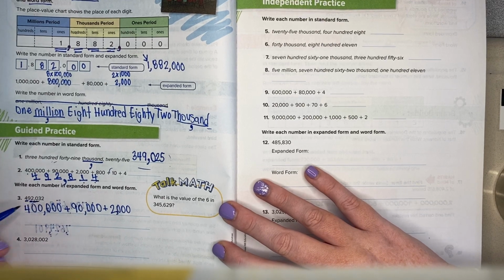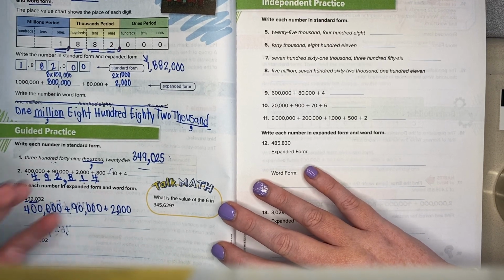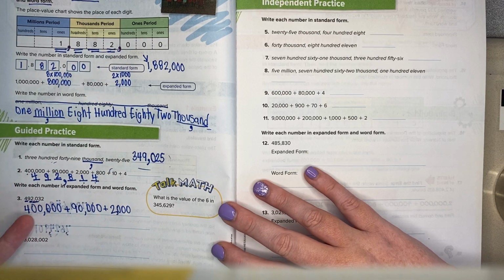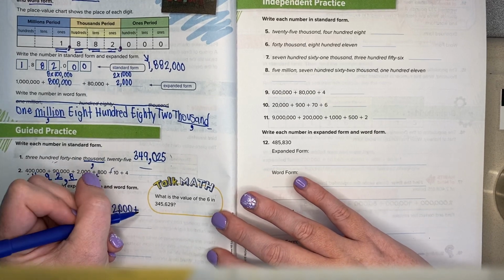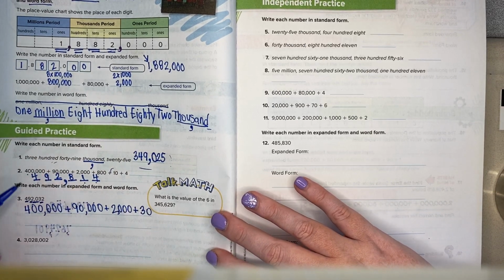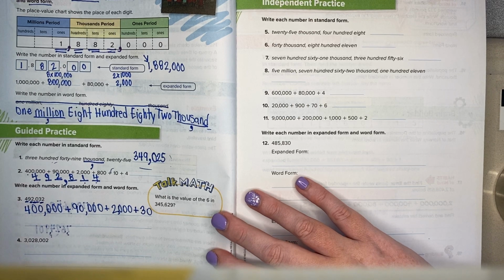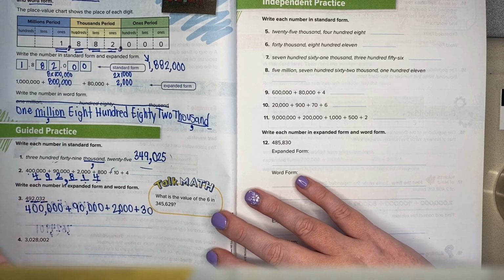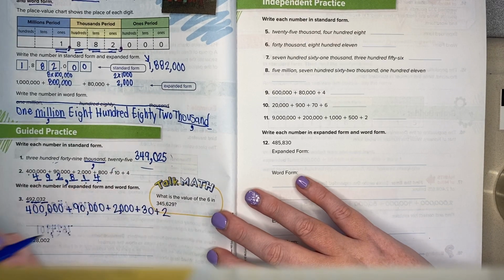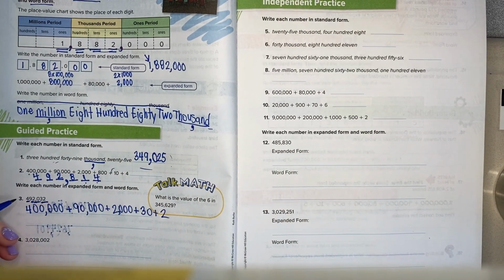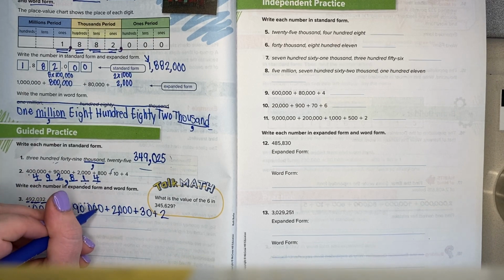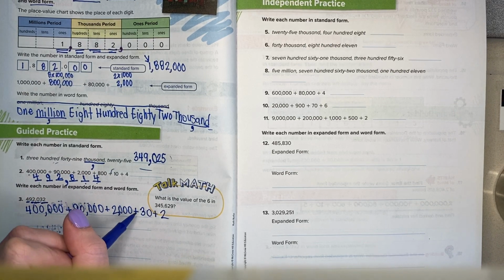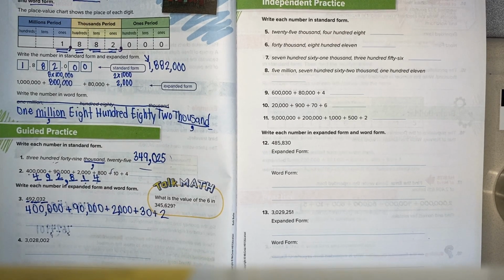Now, when there's a 0, you don't have to write that in expanded form because there's no value to it, okay? Then I've got a 3, and that 3 is in the tens place, which makes it worth 3 times 10, or 30, and that kind of follows that same rule of write the first digit, fill in the rest with zeros. And then finally, we have a 2. There's nothing after it. A 2 is just worth 2. So that is that number in expanded form. 400,000 plus 90,000 plus 2,000 plus 30 plus 2.